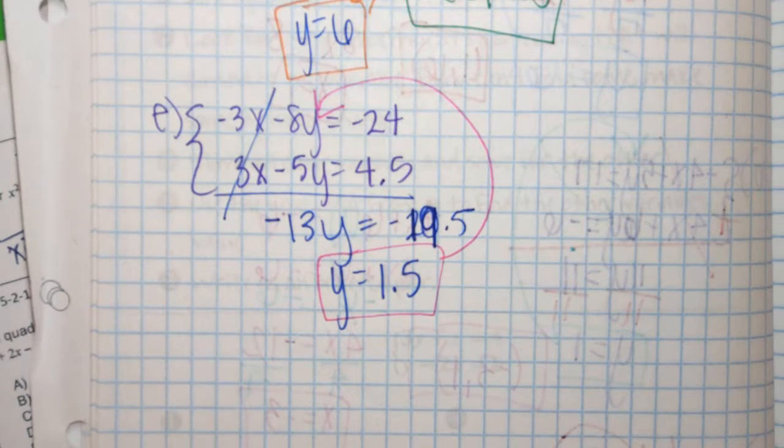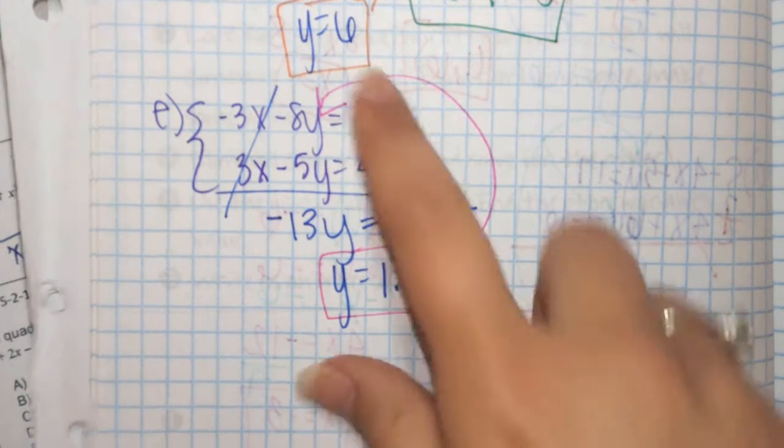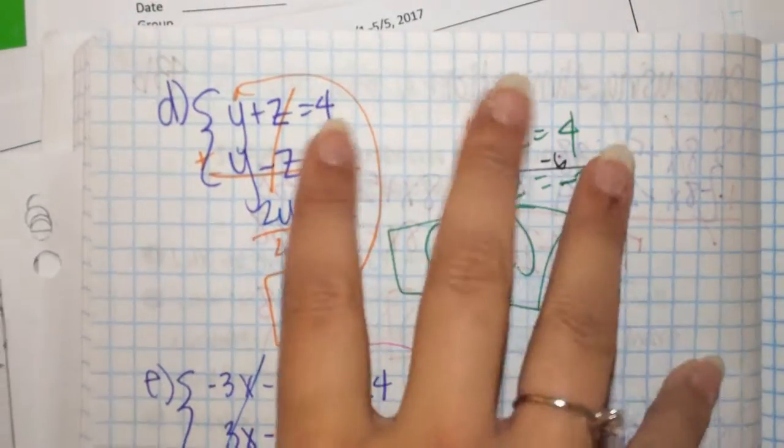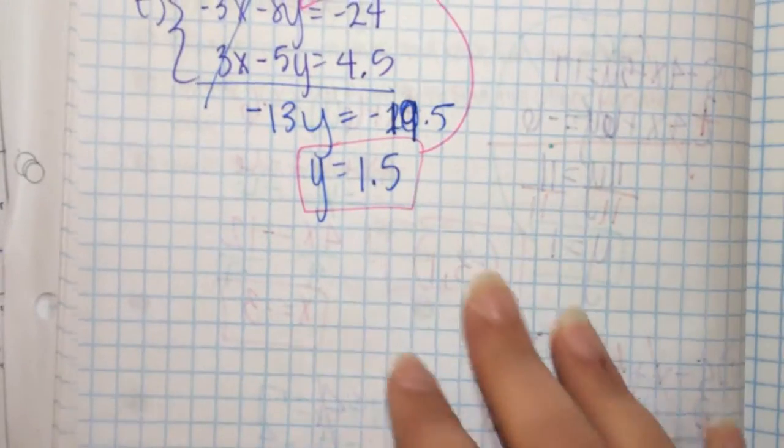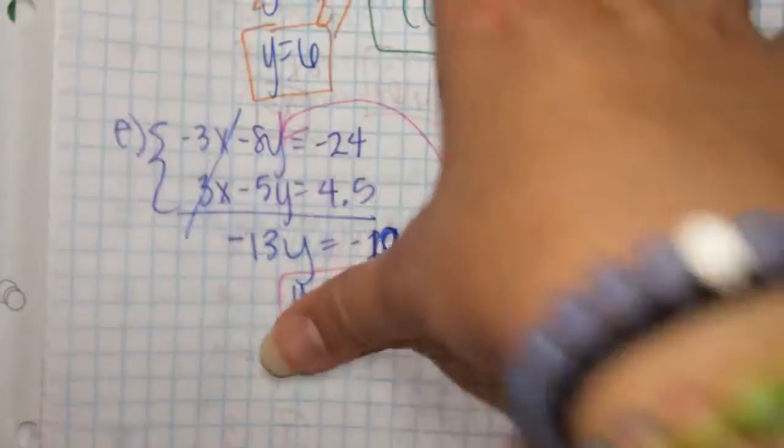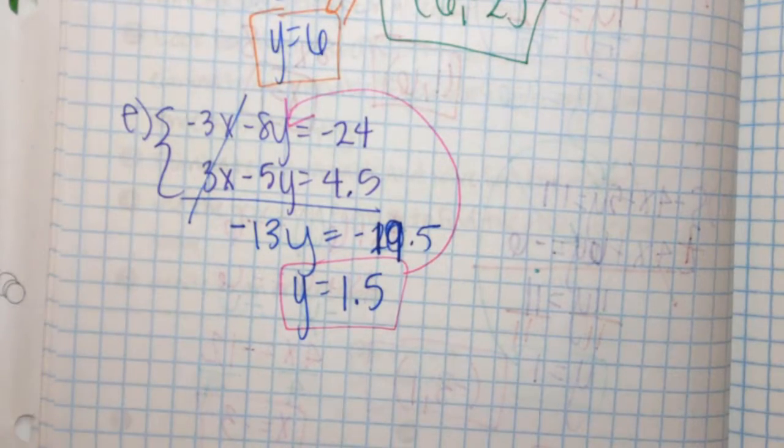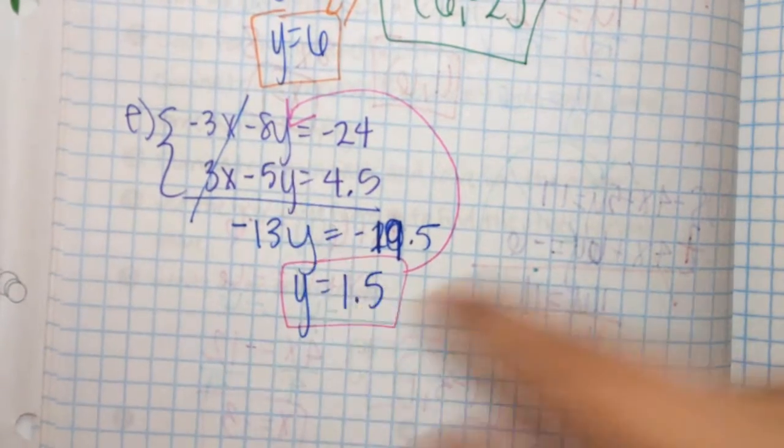You see how we've drawn an arrow to the same letter every time? Like when it was Y, we drew an arrow to Y. When it was W, we drew an arrow to W. So since it's Y, draw an arrow to Y. It's negative 8 times 1.5.